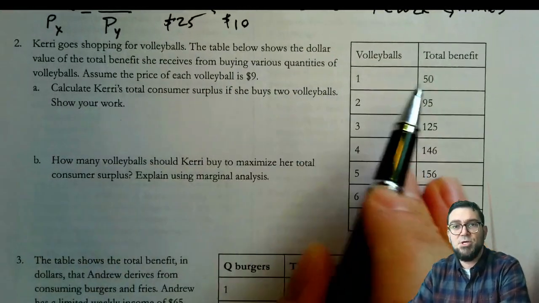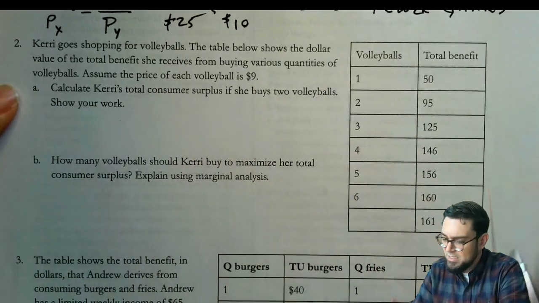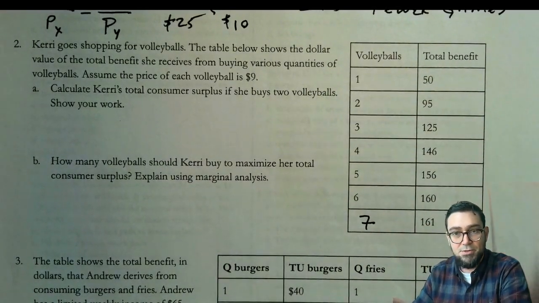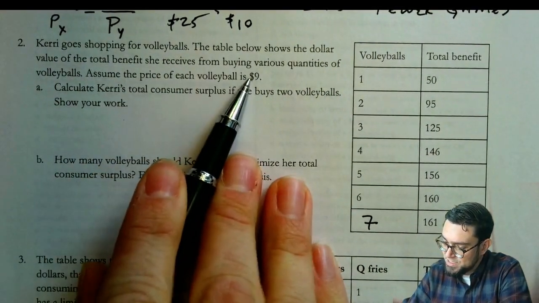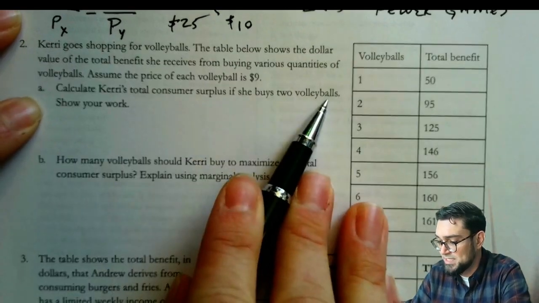Carrie goes shopping for volleyballs. The table below shows dollar benefit. One error I made, this should have a 7 right there. I don't know why it doesn't. It says the price of each volleyball is 9. Calculate her consumer surplus if she buys 2 volleyballs.